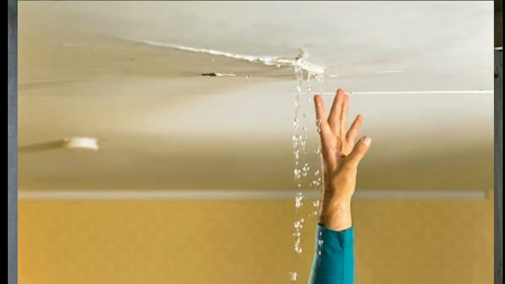So it is very important to keep the membrane well stretched.